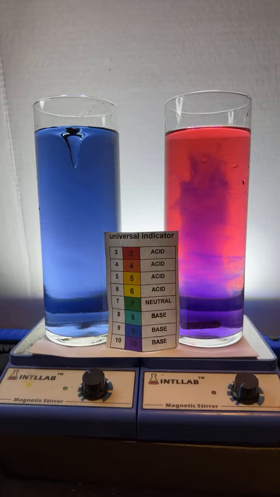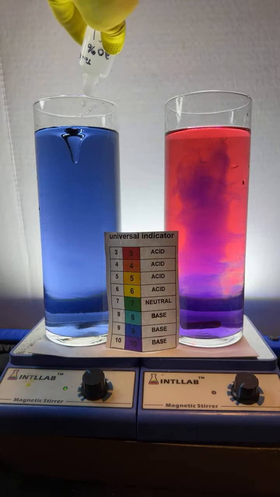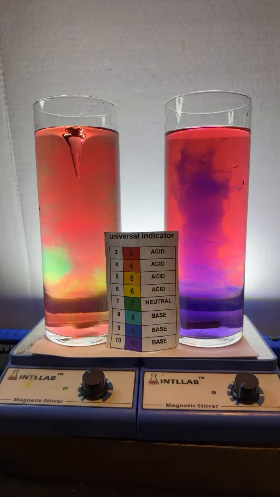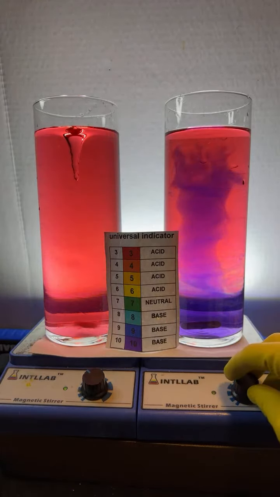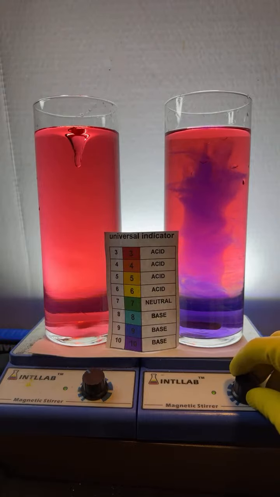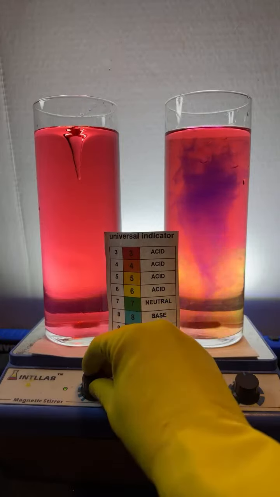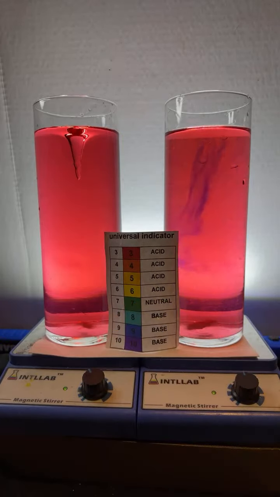Josh is asking the chat, why does the pH go down as the concentration of acid goes up? That's a tough question if you haven't had chemistry before.